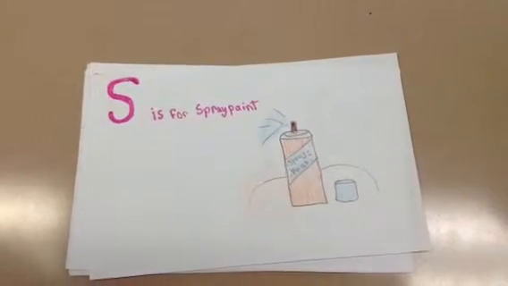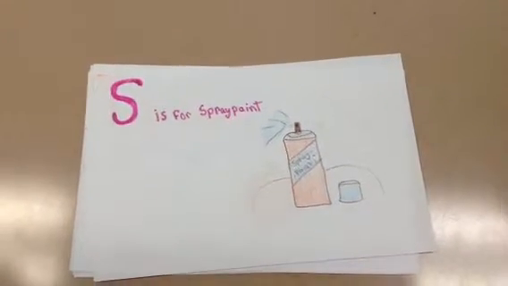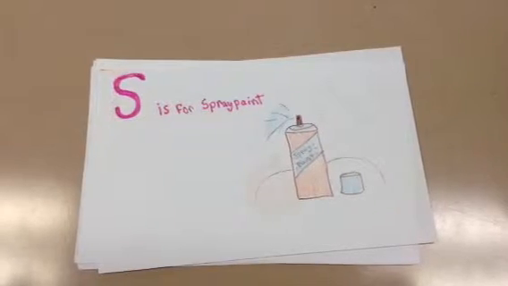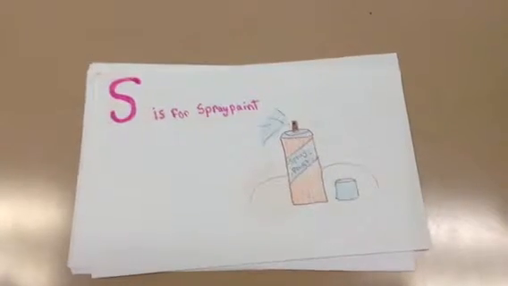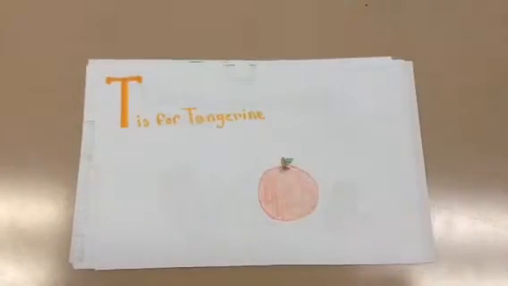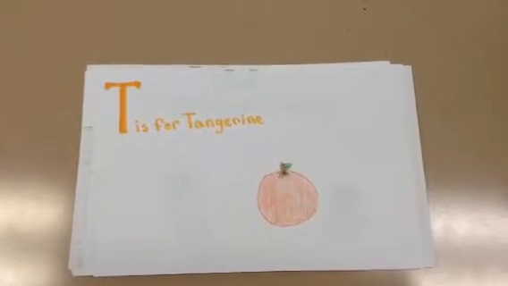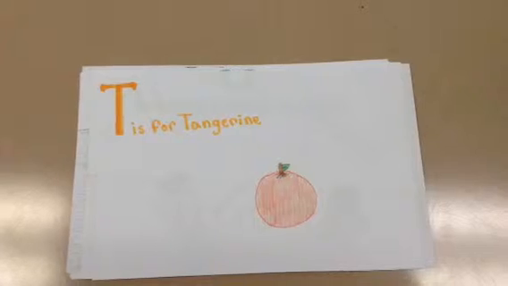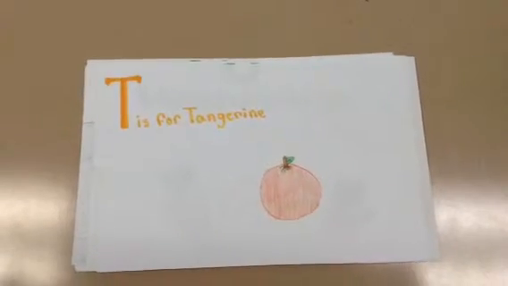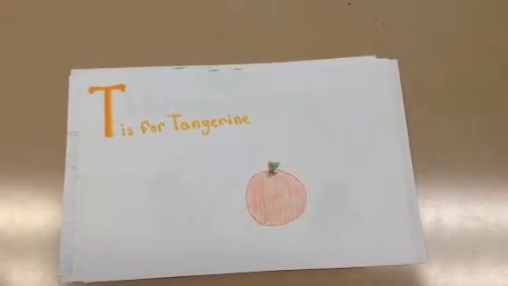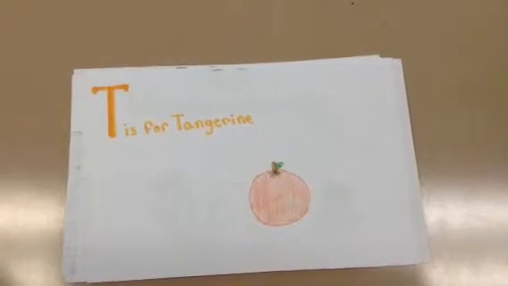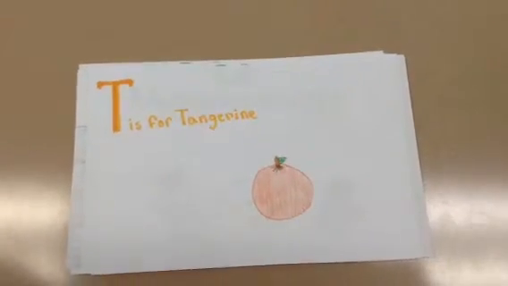S is for spray paint. Spray paint is the answer to a major mystery in the book. This was a big surprise of what happened. T is for tangerine, a fruit and a title and a school and a town in this book. The story is centered around something so simple, yet it's very important to the story.